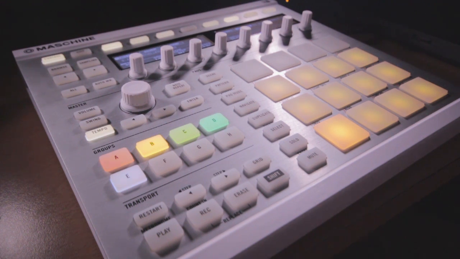This week I have a quick tip for Maschine dealing with some cool drum sequencing techniques. So before we get into it, let's take a look at how it sounds. Here we go.